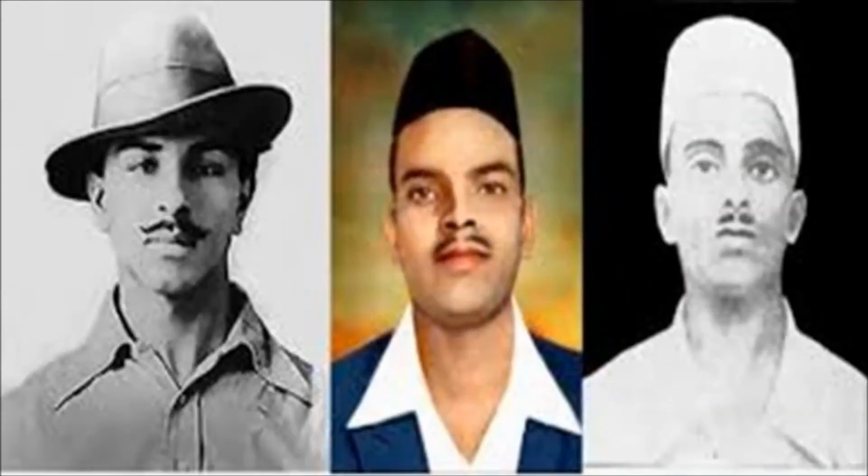India lost three great freedom fighters. The British arrested Bhagat Singh, Rajguru, Sukhdev and many other leaders in the Lahore conspiracy case and sentenced them to death on 23rd March 1931. India lost three great freedom fighters for the sake of freedom for Indians.